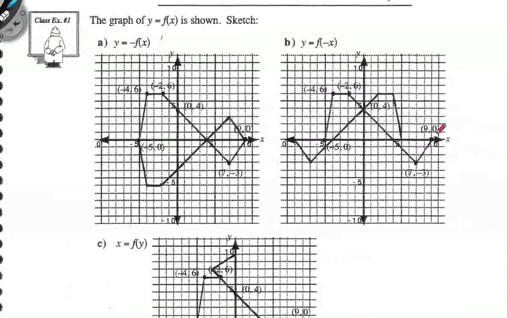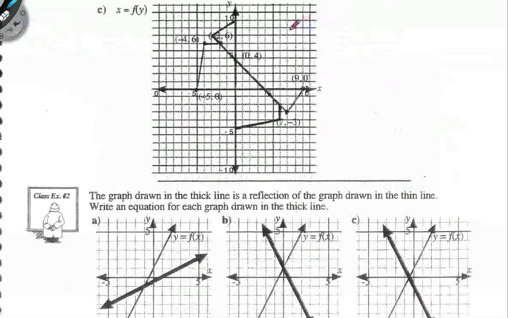Original graph looks like this one here, along here. And then the third one, I'll scroll down. Okay, so here you've taken the inverse, so we get a reflection in the line y equals x here. So I'll have a look at that.